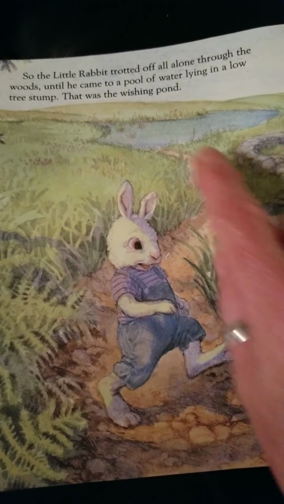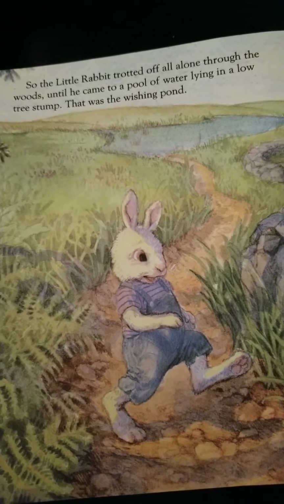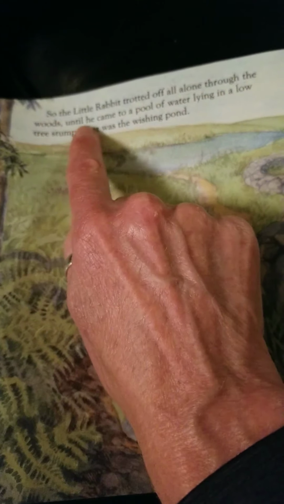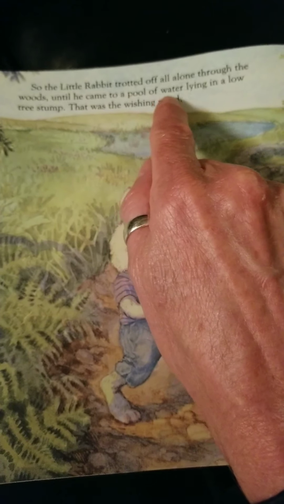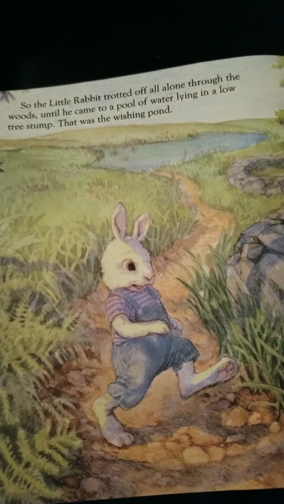So the little rabbit trotted off. The author says trotted off to show us that he didn't walk and he didn't run. He trotted all alone through the woods until he came to a pool of water lying in a low tree stump. That was the wishing pond.